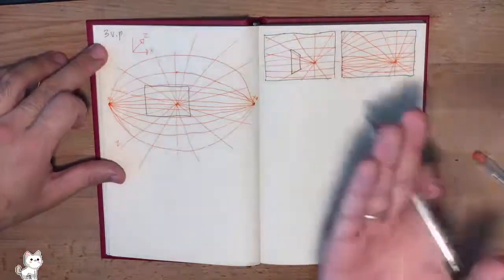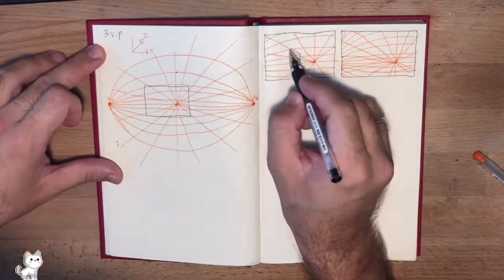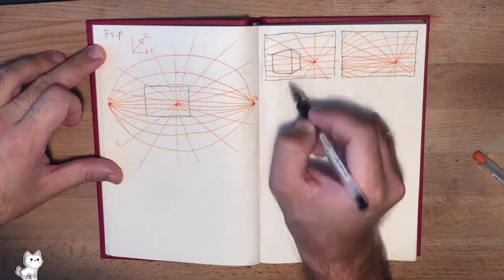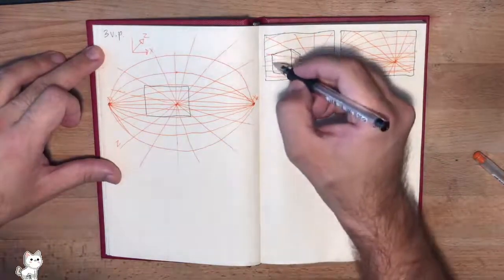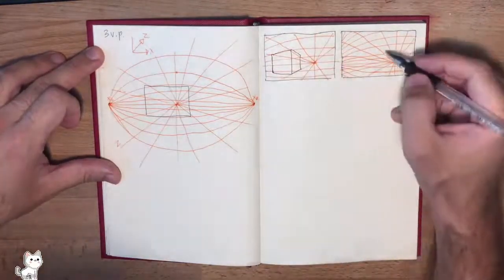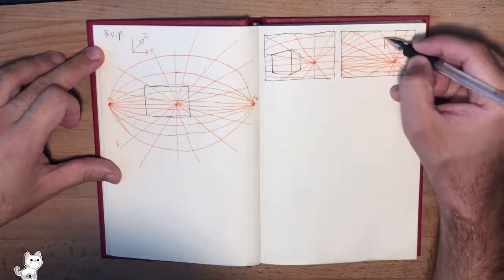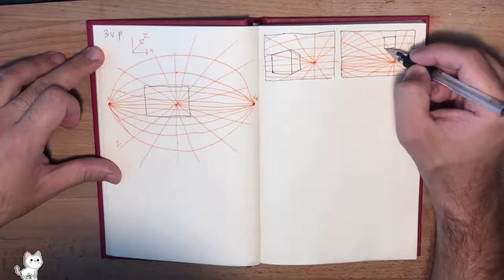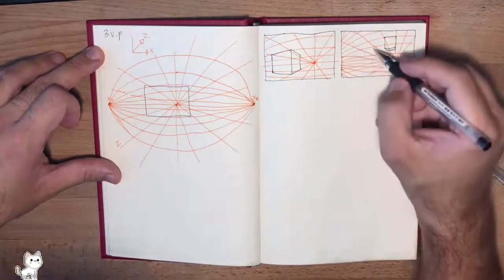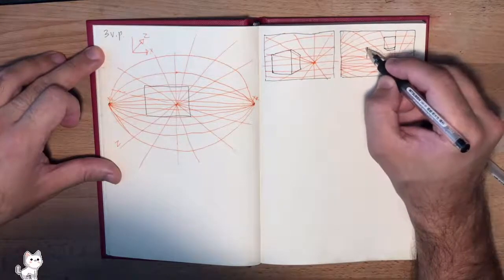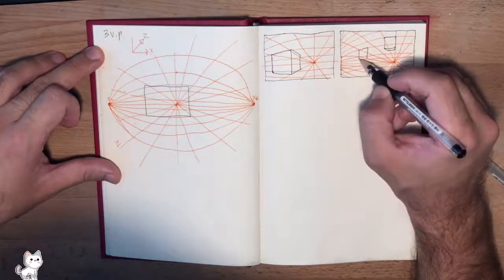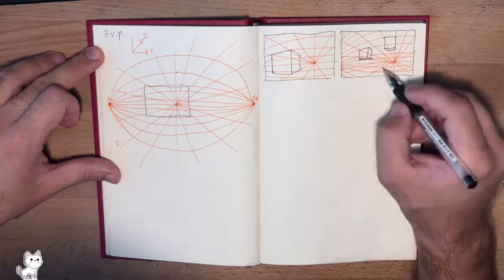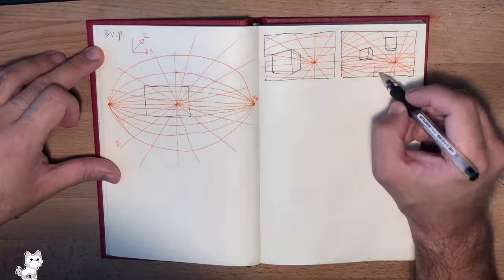Vertical lines here are just vertical, and the horizontal lines will be curved and have some diminution, this convergence. Same here. Here is just a one point perspective box. Here we can see more curvature. Let's see here.